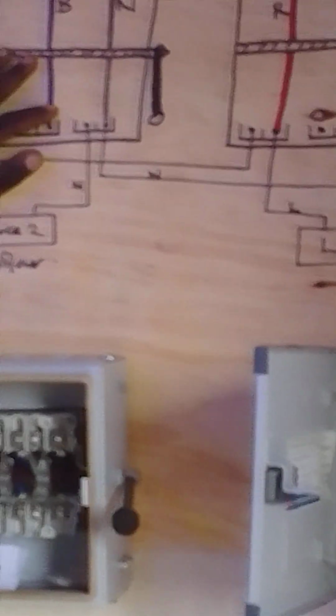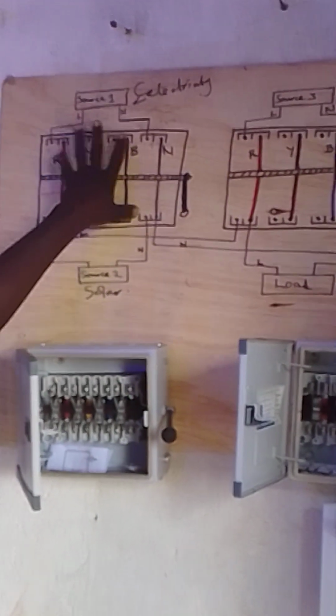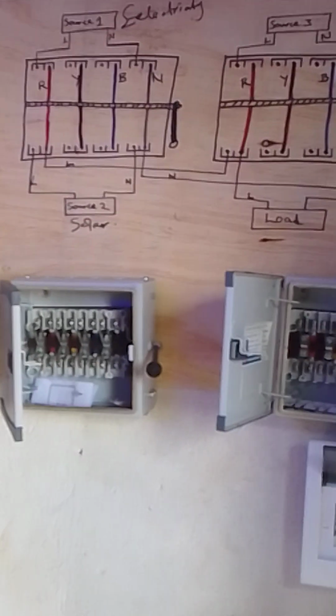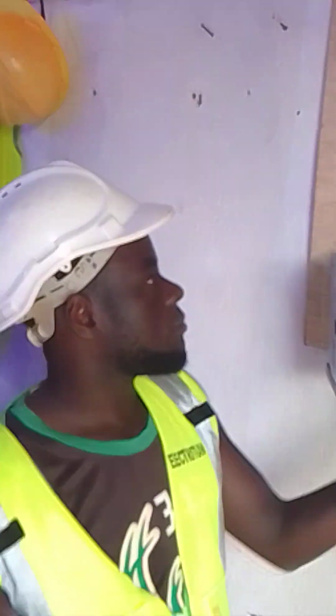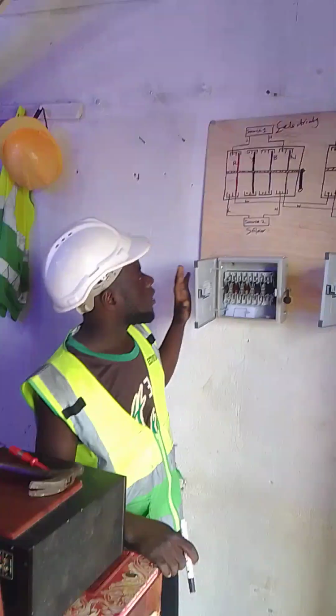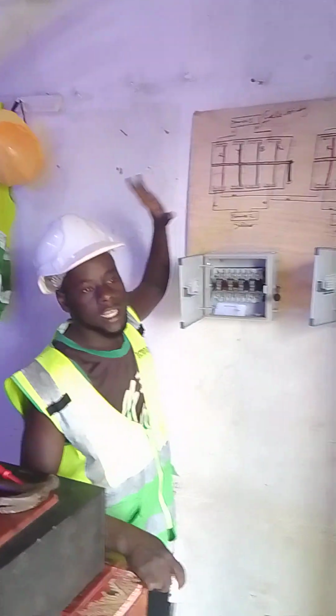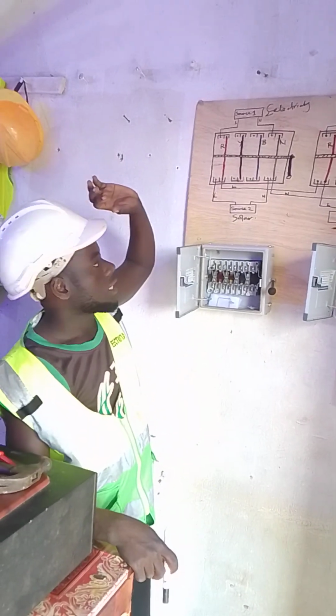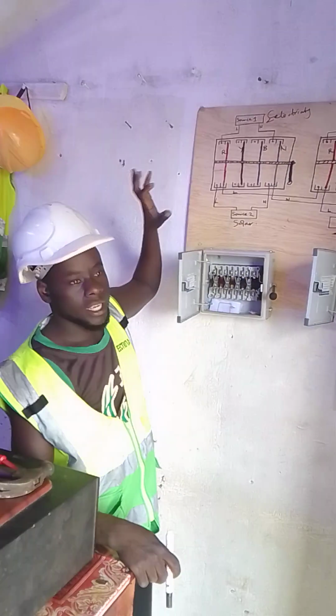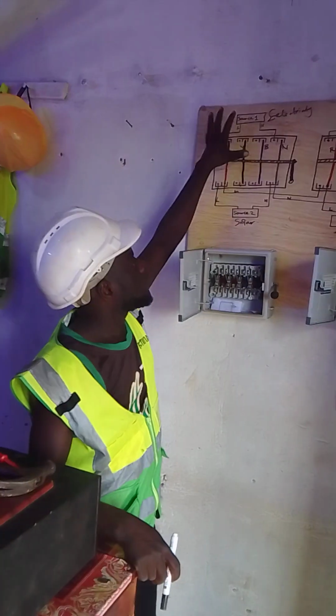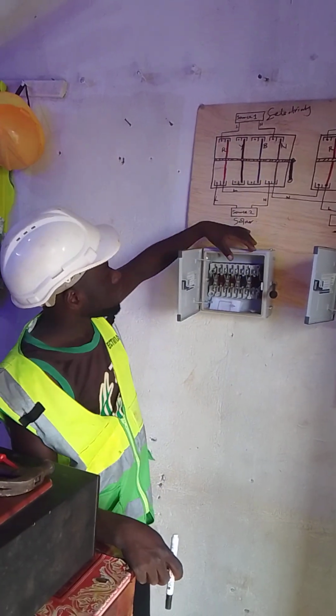So guys, if you look at this one, it looks so complex as I told you, but it is a very simple connection. This is how we connect our three sources of power supply. You cannot use only a single changeover.